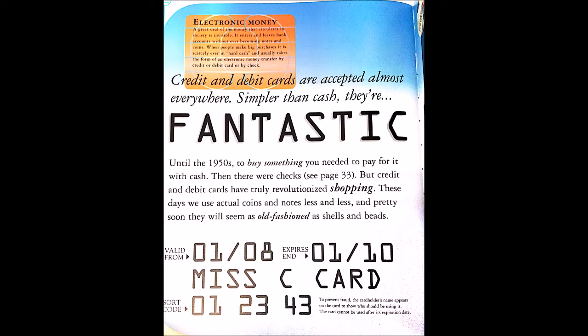All right, in the first sentence, it says that money that circulates in society is invisible. I want you to go ahead and talk to your learning coach about what this means. How is money actually invisible? At this time, pause and discuss with your learning coach how money can be invisible.